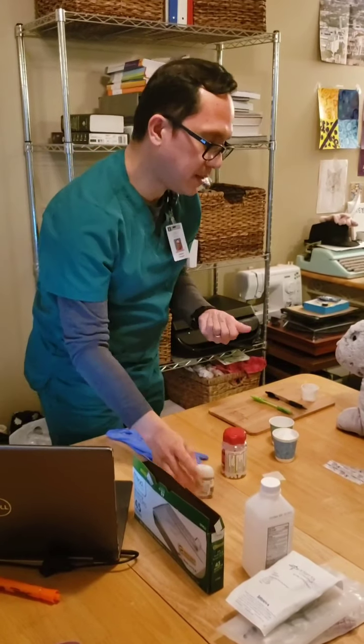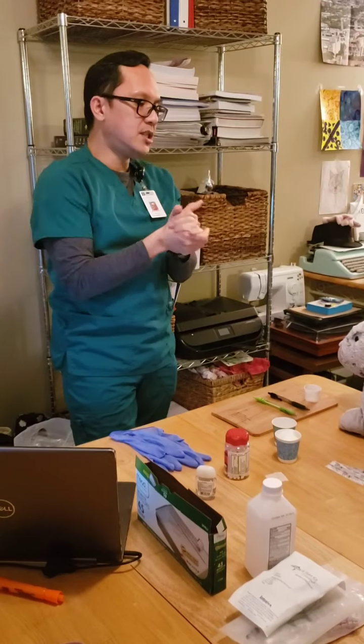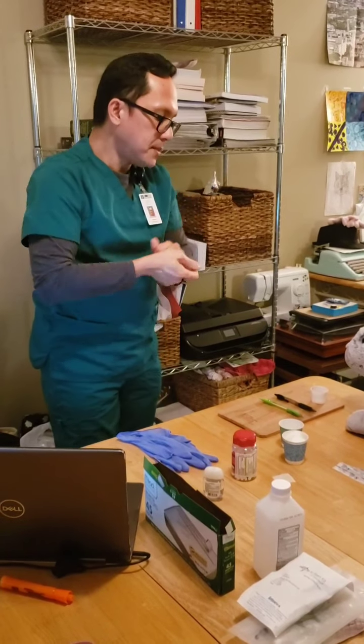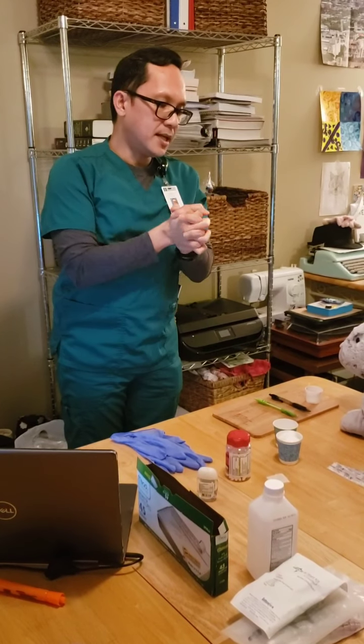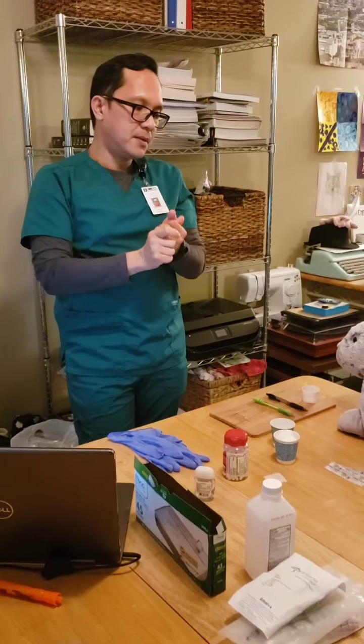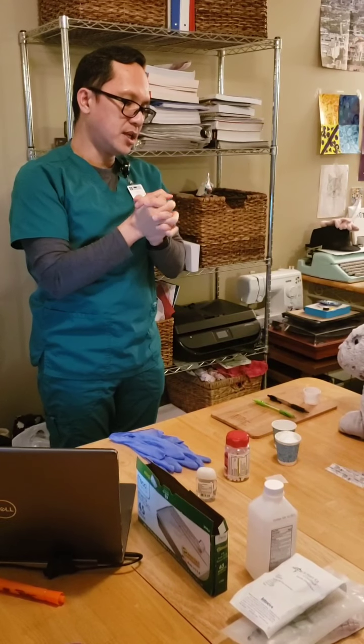Okay, before I go ahead, I'm just gonna go and wash my hands really quick, do some hand hygiene, perform alcohol wipes. I've got all my supplies already. I'm just gonna go ahead and give you some privacy to make sure we don't expose any part of your body, because we're gonna be giving you some injections today.